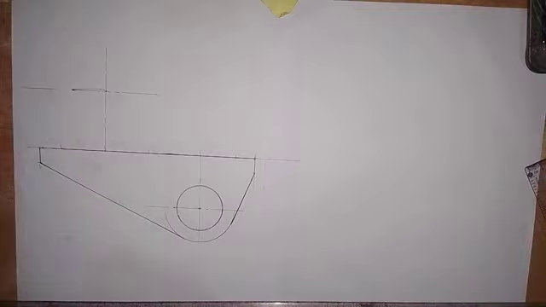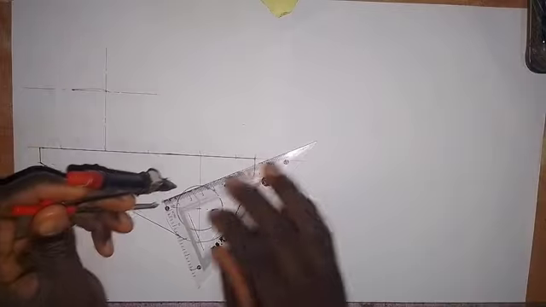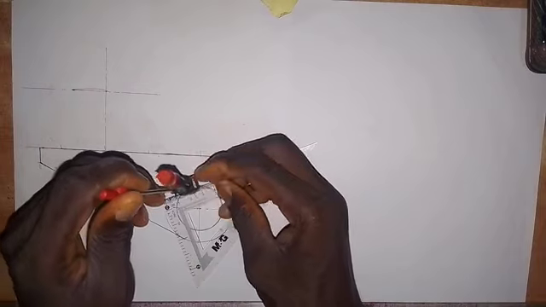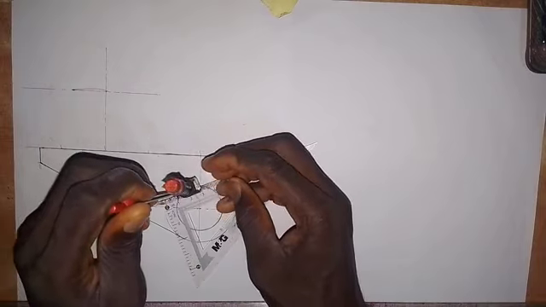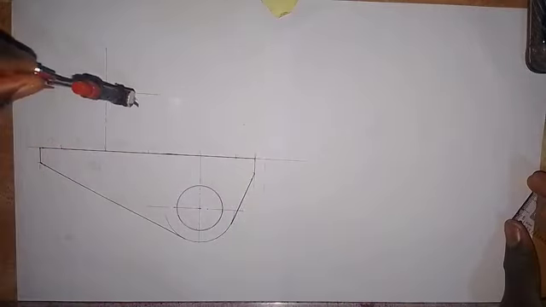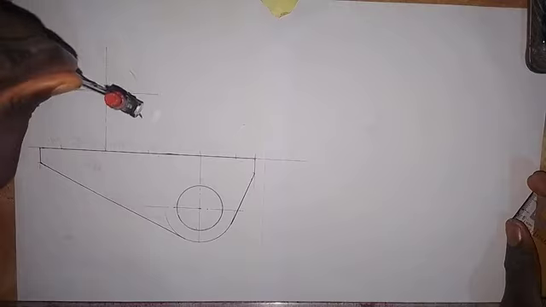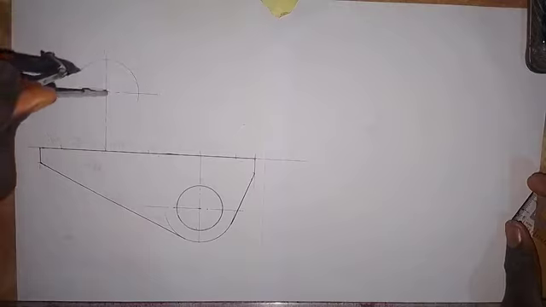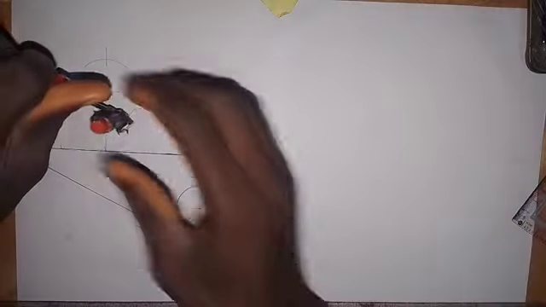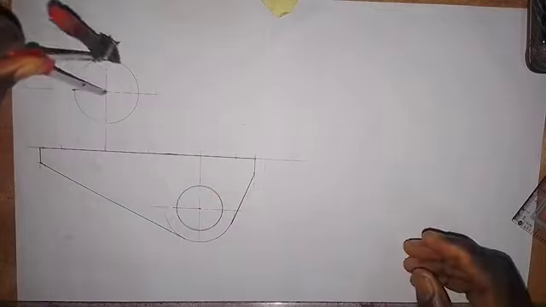So what we are going to do now is divide 48 by 2 for the big circle, and that will give us 24. So we take a measurement of 24 millimeters. So this is 24 millimeters here. We put the pinpoint at this point here, and then we draw a circle, radius 24 millimeters and diameter 48 millimeters. So we draw this circle, as I've done it here.